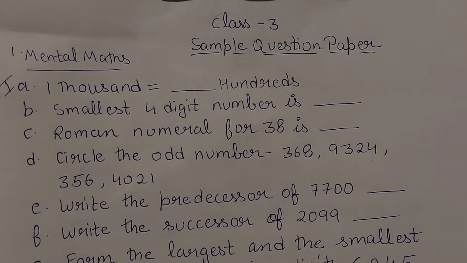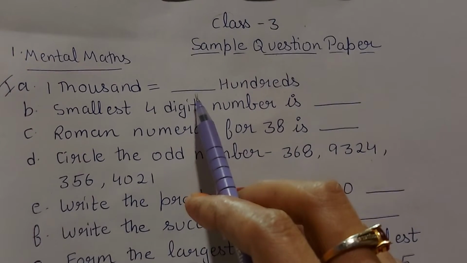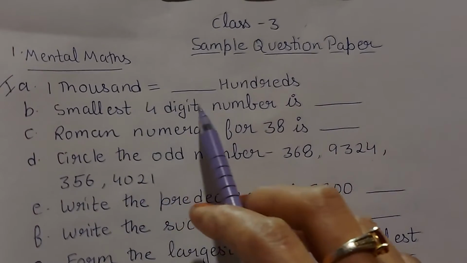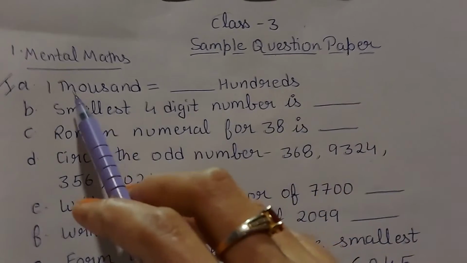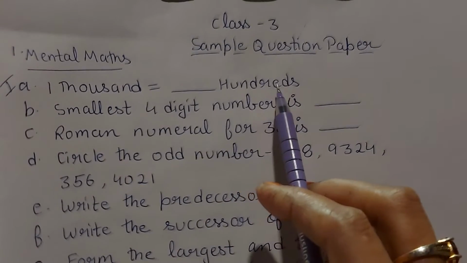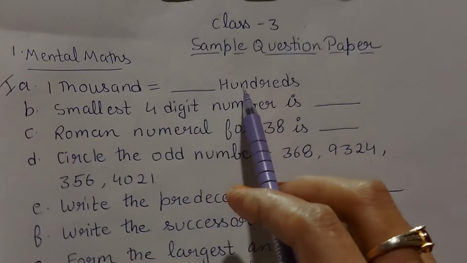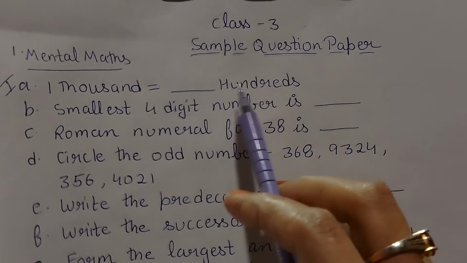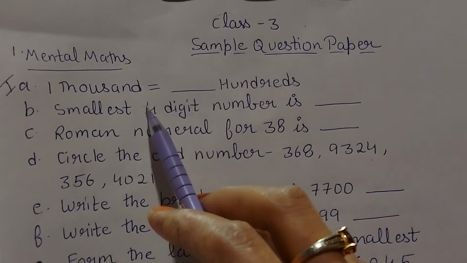And here, first question is fill in the blanks. So we have to fill in the blanks. Now, first is 1000 is equal to dash 100. It means in 1000 there are how many hundreds? There are 10 hundreds. It means when we add hundreds 10 times, then we get 1000.